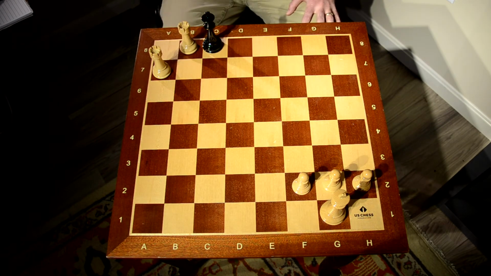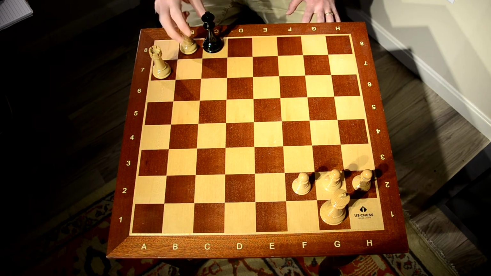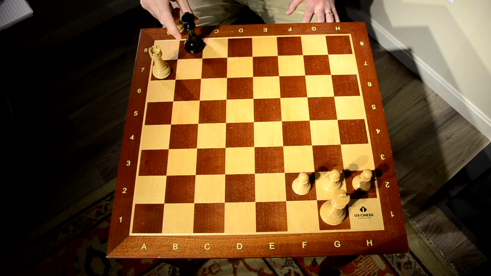And this is kind of a tricky position. White doesn't want to move their rook down and put the king in check because it would simply get captured by the king.